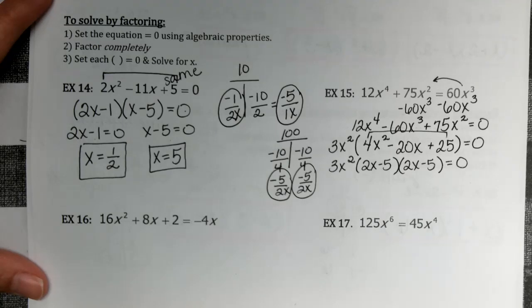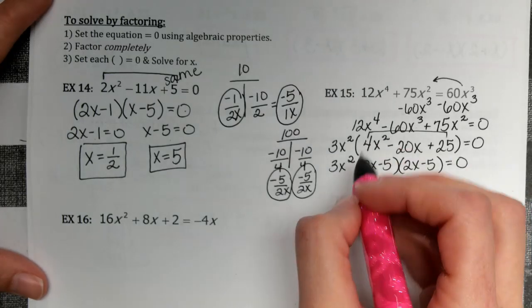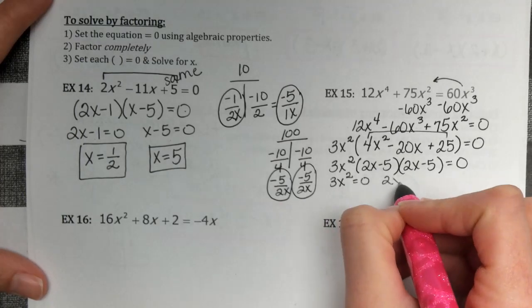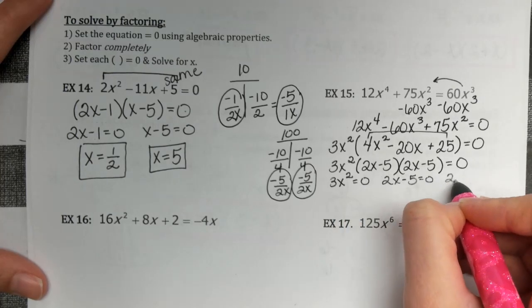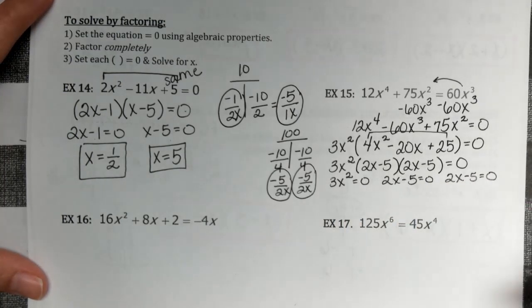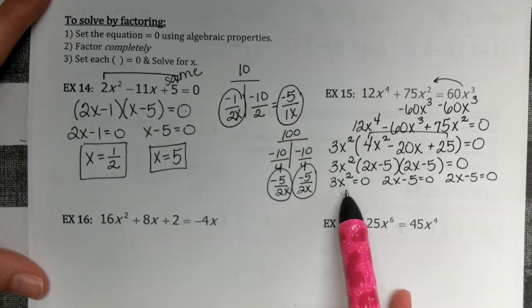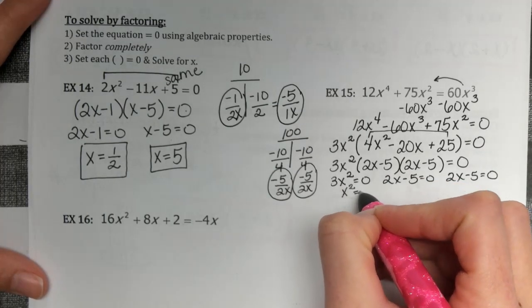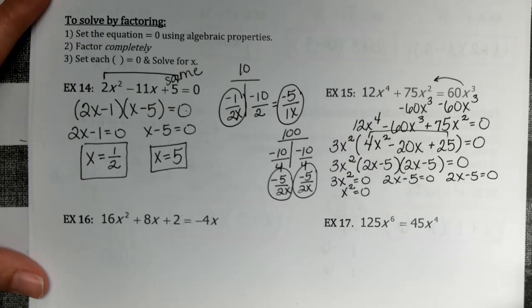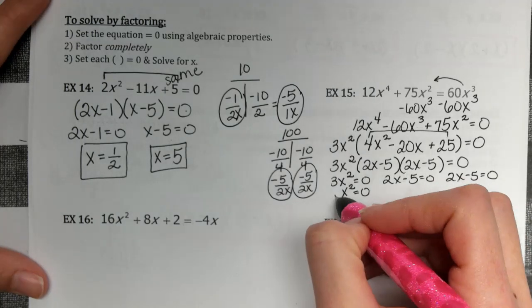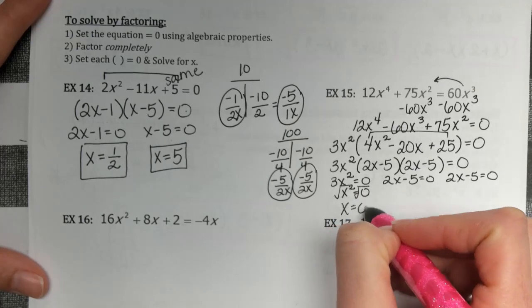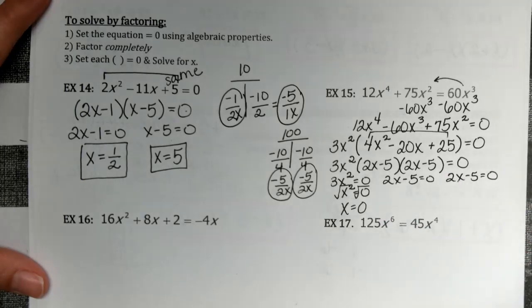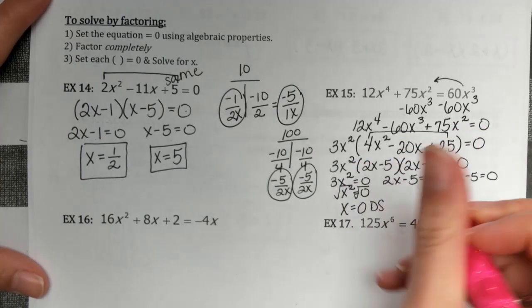Okay, so now to solve for my x, I need to separate everything, set it equal to 0, including my GCF. So 3x squared equals 0, 2x minus 5 equals 0, 2x minus 5 equals 0. Alright, with this 3x squared equals 0, I would divide by 3, x squared equals 0. And then what would I need to do? Square root it, but either way, x is equal to what? 0. Now, there was an x squared, so technically there's 2 solutions, so we put a DS there for double solution.